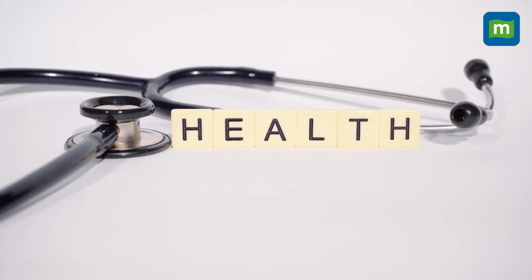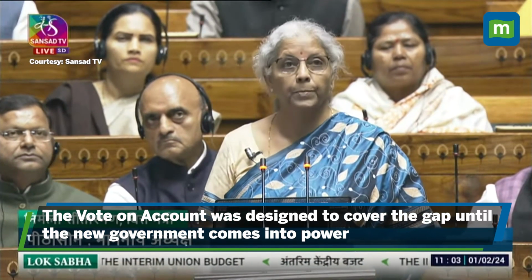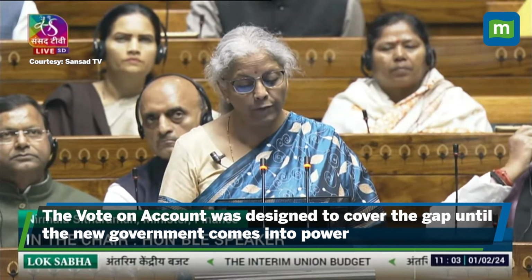Now, the full budget is something much more detailed. It includes the comprehensive planning for the entire financial year, covering not just expenses but also any changes in taxes, policy shifts and allocation for various sectors like education, healthcare and infrastructure. In the case of the 2024 interim budget, the vote on account was designed to cover the gap until the new government comes into power and presents a full union budget after the elections. This ensures that there is no disruption in essential government functions during the transition period.